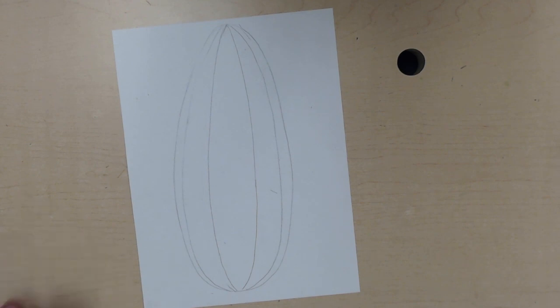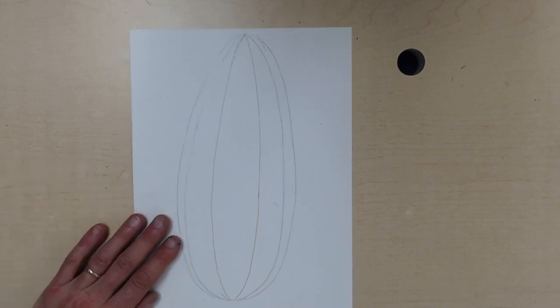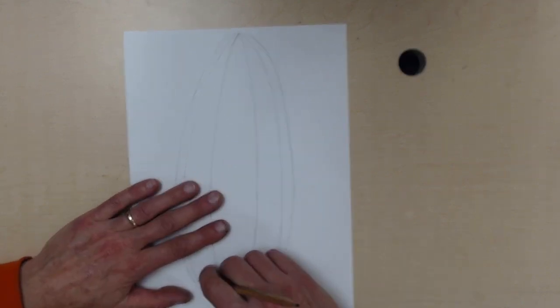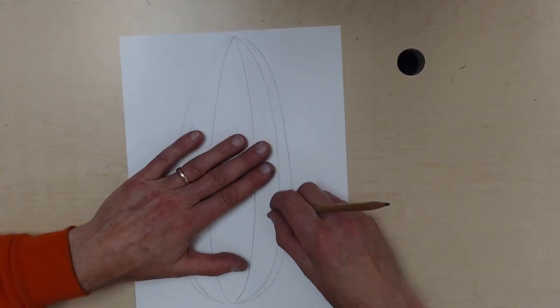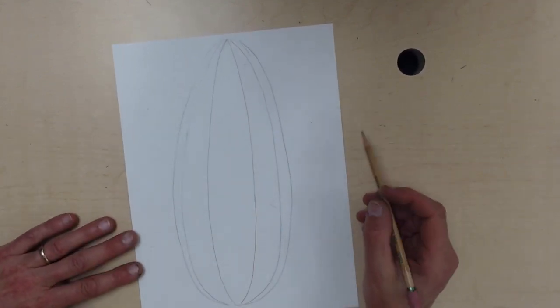All right, so those are contour lines. Looks nothing like corn, all right? Now, what kind of corn are you talking about? So that's not the corn. So let's do the cross contour.